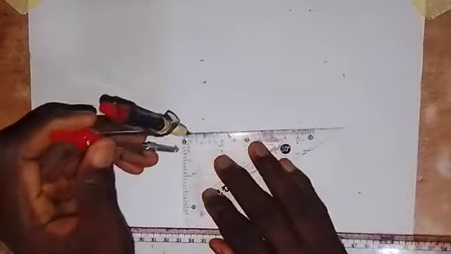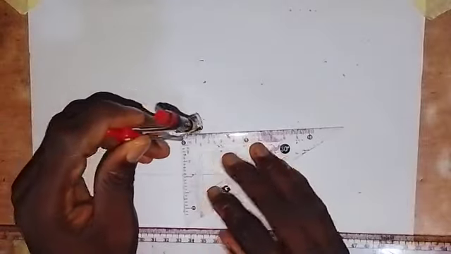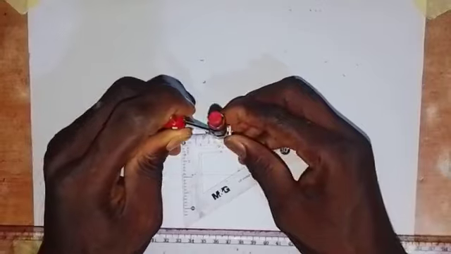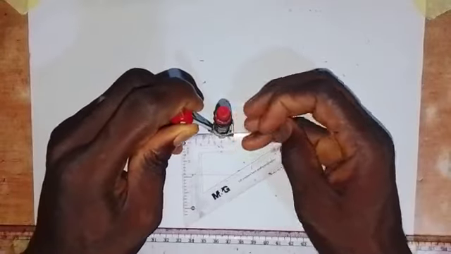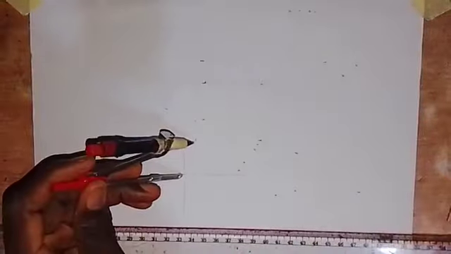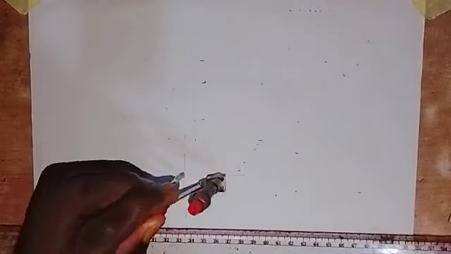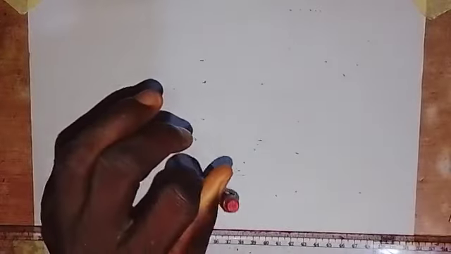As the length of side of the hexagon is 30 millimeters, we are going to take a measurement of 30 millimeters on the ruler with a compass. So this is 30 millimeters. Okay, then we come to the point of intersection of the center lines, and then we draw a circle like this.